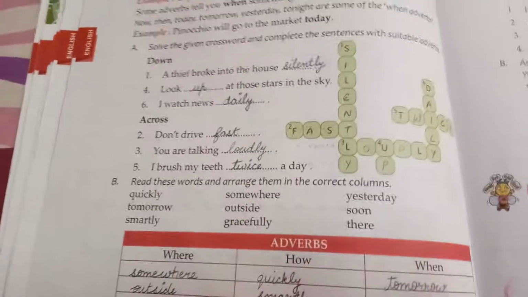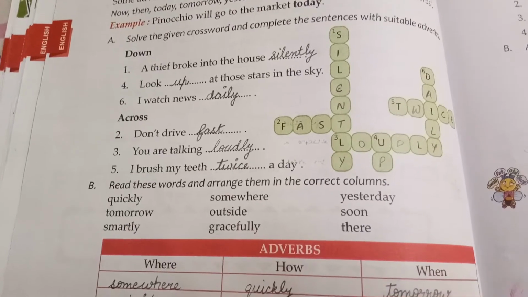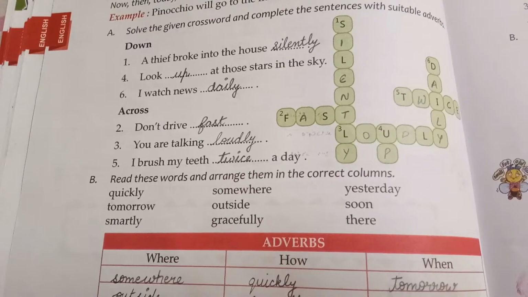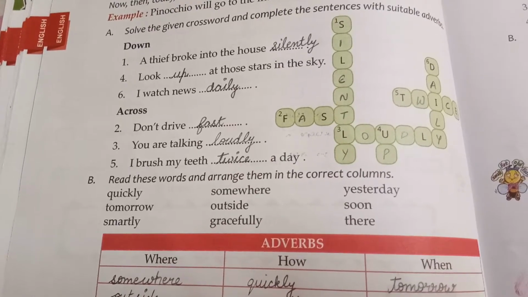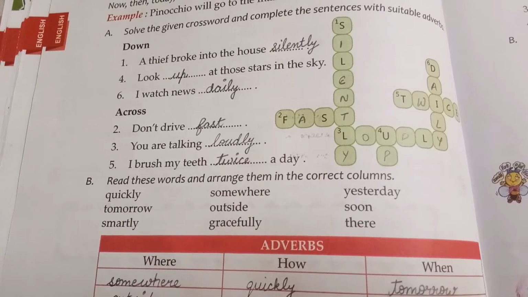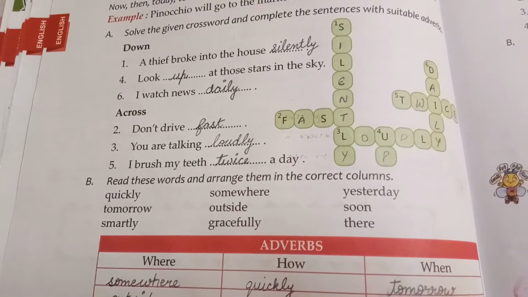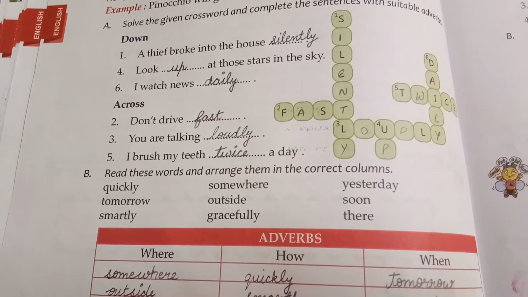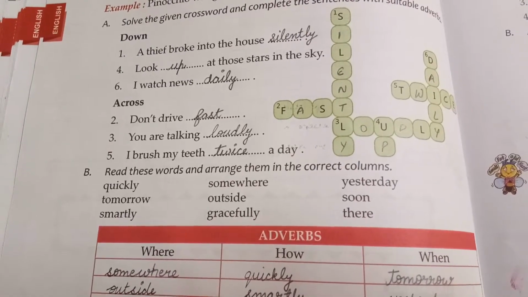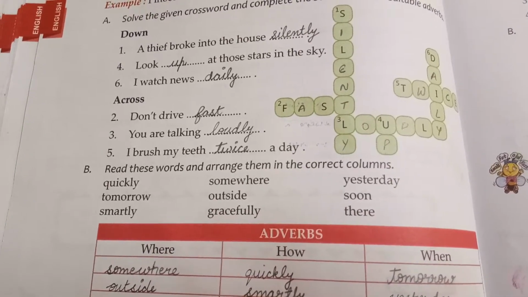Here you have to fill with the adverbs. A thief broke into the house silently. Look up at those stars in the sky. I watch news daily. So these are three different. So silently is how kind. Up is where kind. Daily is when kind. Now don't drive fast. Fast is how kind. You are talking loudly. Again loudly is the how kind. I brush my teeth twice a day. Twice is a when kind.